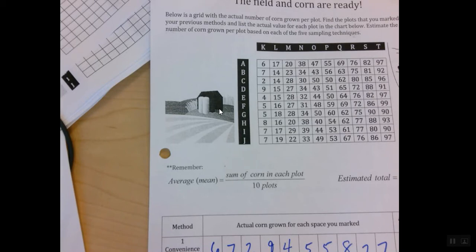You're all done? Will you staple it back together so the holes line up, and then I'll take it.